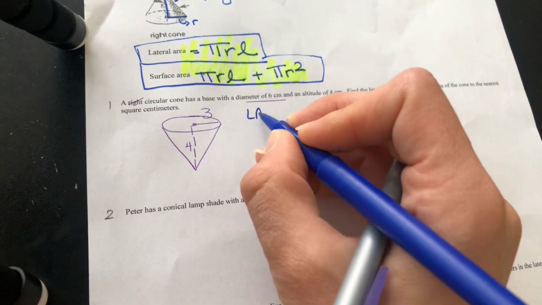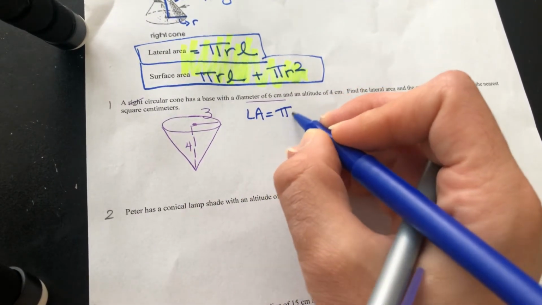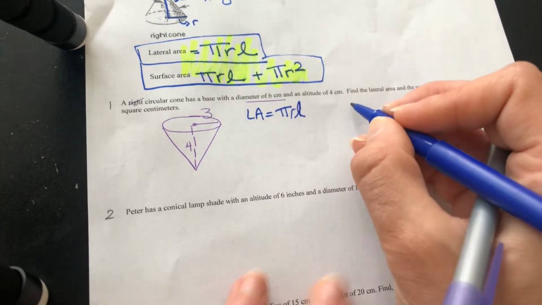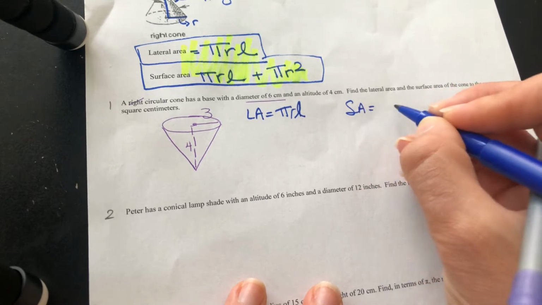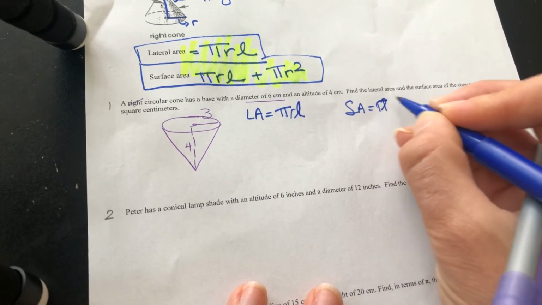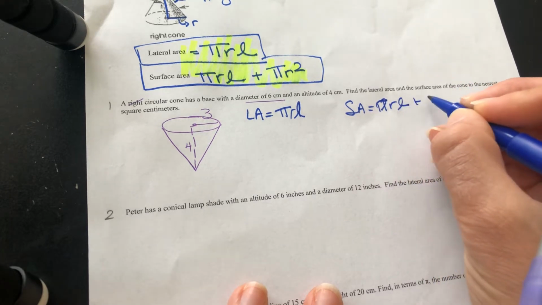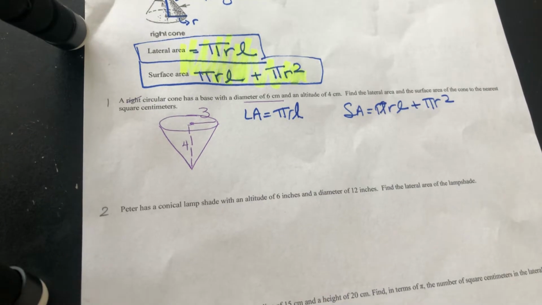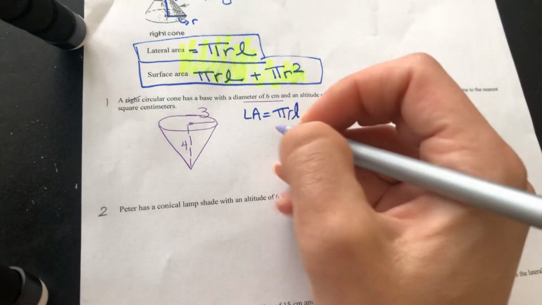Okay, so I'm going to write lateral area. Let's write our formula: pi r L. And then let's just write our surface area formula. So we have pi r L plus pi r squared. So the biggest problem would be if we messed up our formulas. All right, so let's input our data.